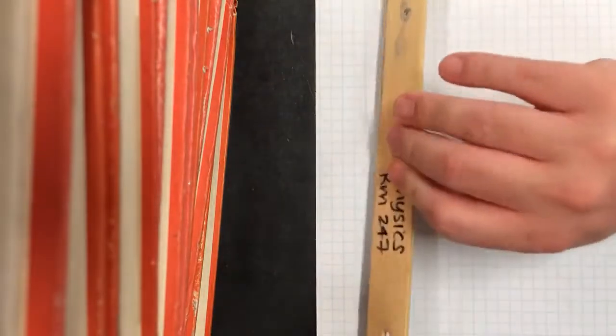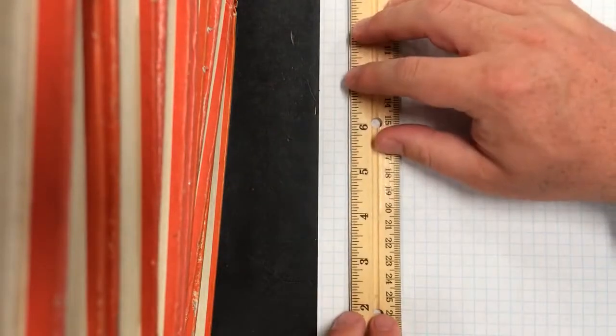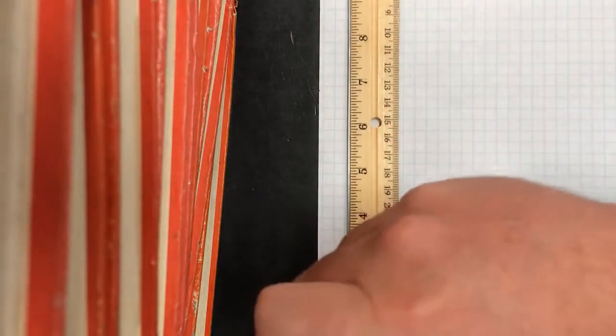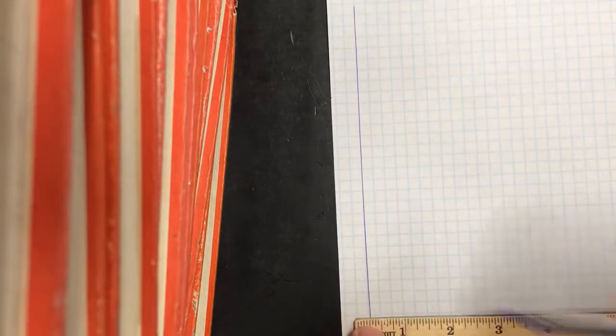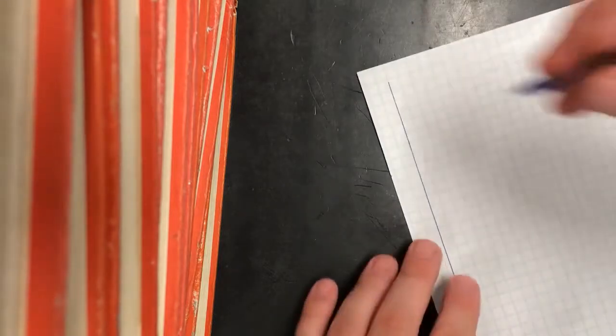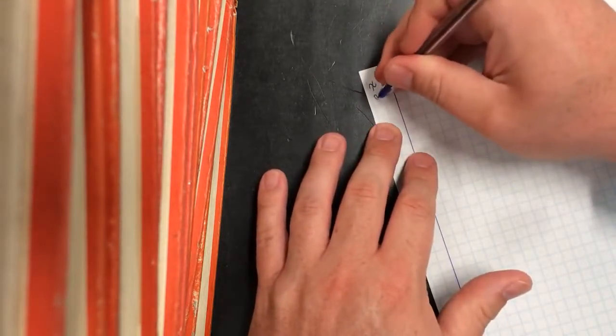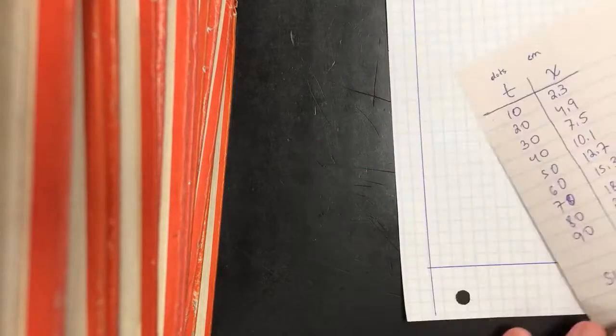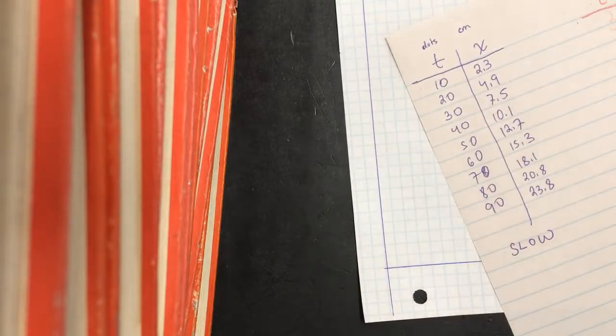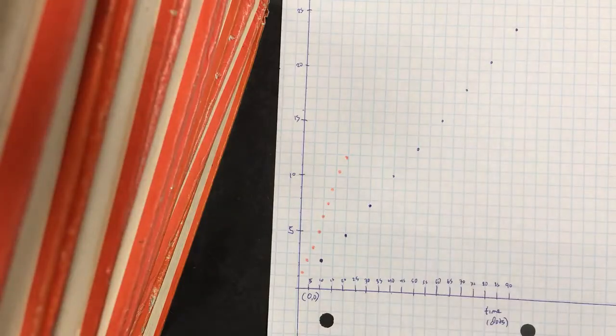We'll draw our axes on graph paper. So we'll have time, and don't forget the unit, this is dots. Time in dots, and then this one will be position, and the unit is centimeters. So I'm just going to go ahead and graph my 2 data sets, and we'll see what they're showing us. So there's our 2 data sets.